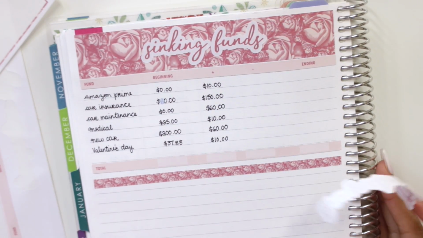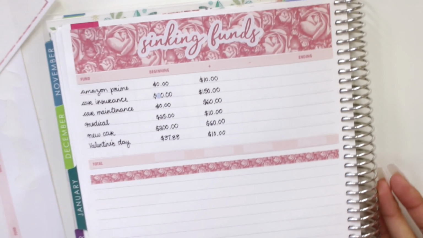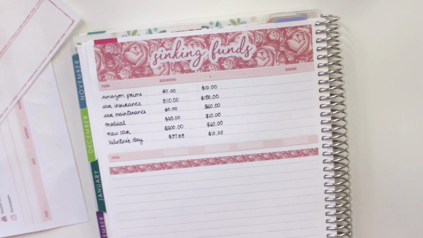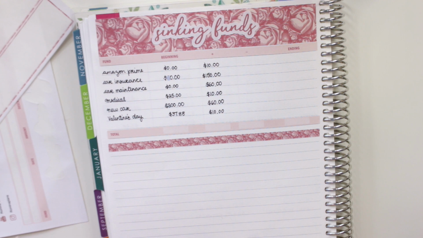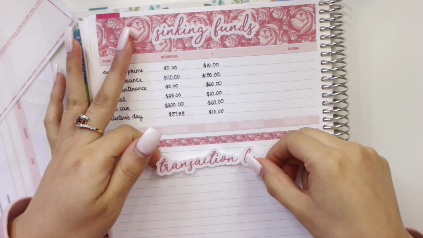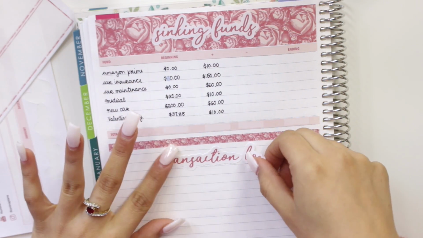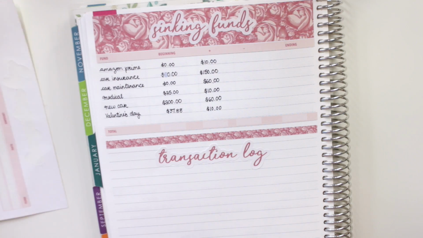And as you guys can see, I don't have many sinking funds, so I do have the ability to put both of these sections in the same page, which is what I usually do. Obviously, if I end up having more sinking funds later on, I can go ahead and make it a 2-page kind of thing, but as of now, this is just what works for me. So I think I'm not going to put any washi, just to keep it a little bit simple here. So I'm just going to put it right there, and that still looks cute to me.